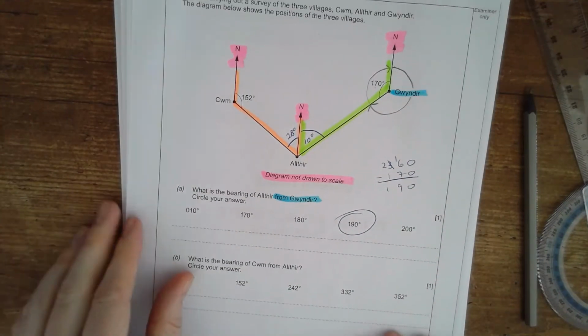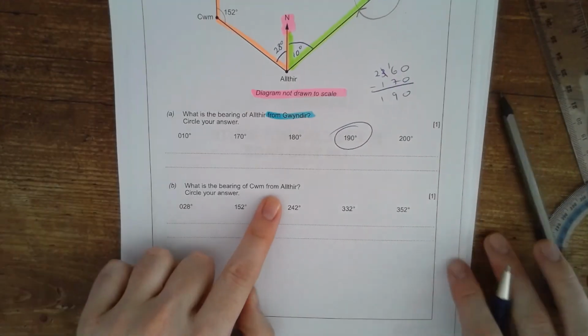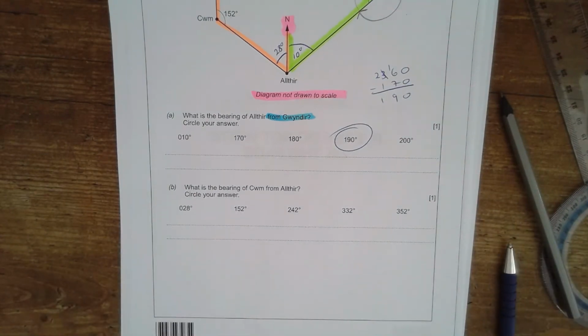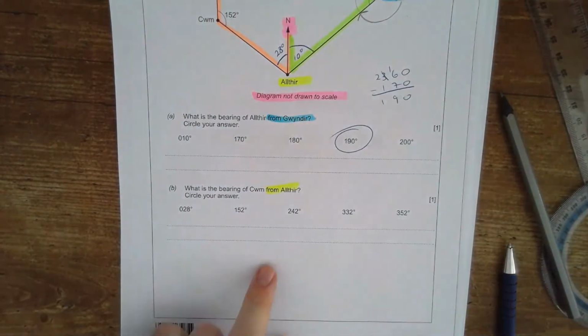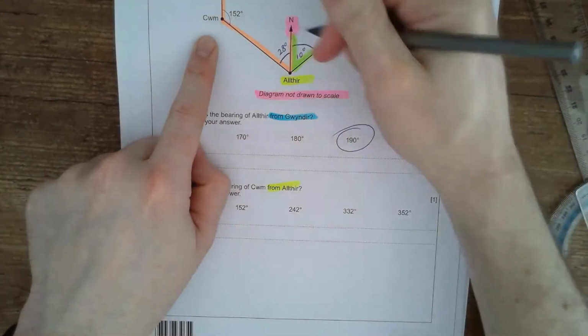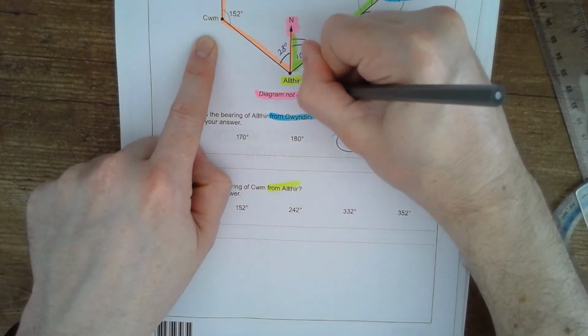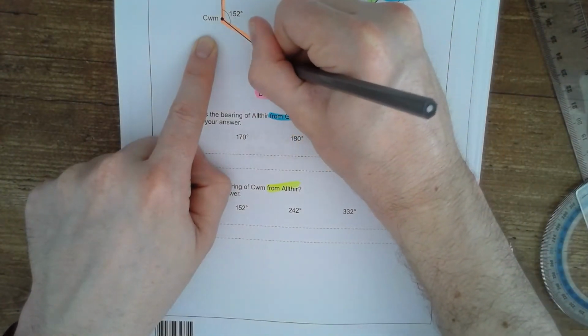The next one underneath it says, what is the bearing of Cum from Alpha? Okay, so if I'm from Alpha, it means I'm here. I'm looking for Cum. So Cum is up here, so I measure clockwise, come round and round and round, keep coming round, there, stop.